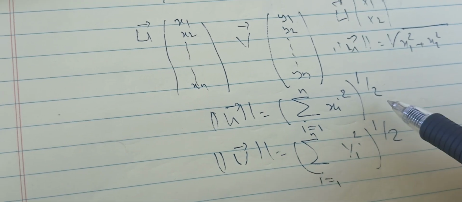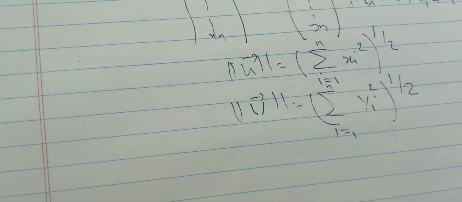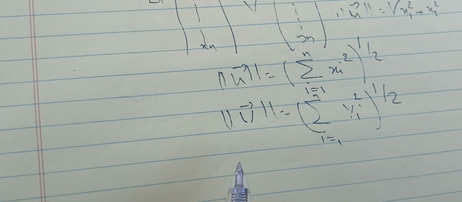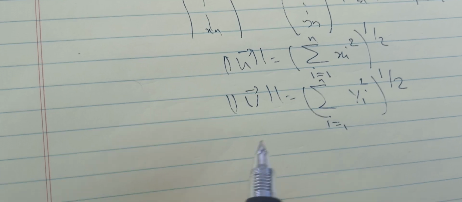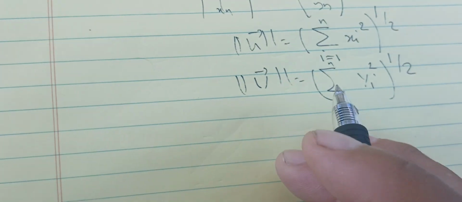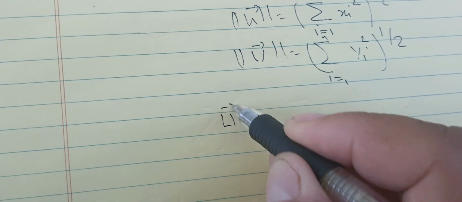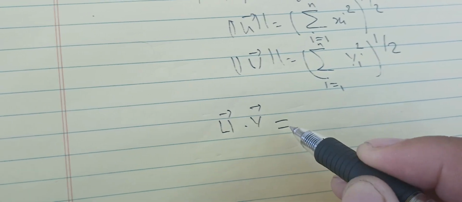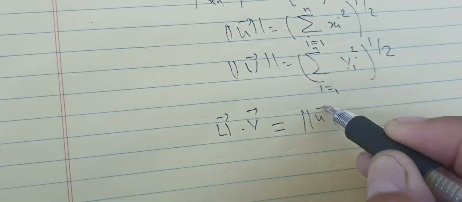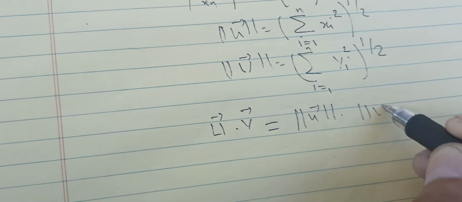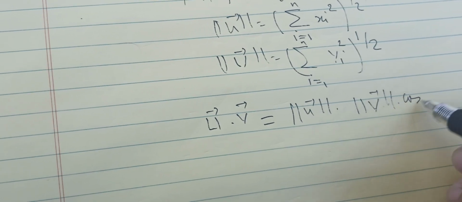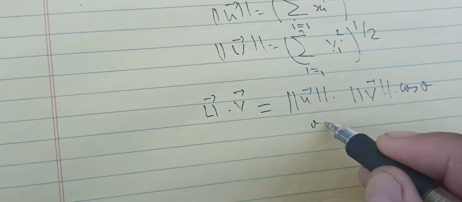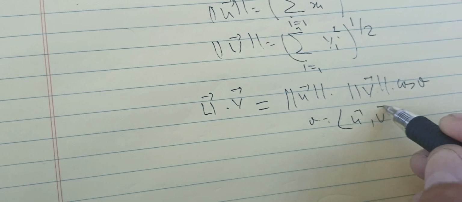Now we want to use the dot product to prove the Cauchy-Schwarz inequality. Remember that we defined the dot product first as u dotted with v equals the norm of u times the norm of v times the cosine of theta, where theta is the angle between u and v.